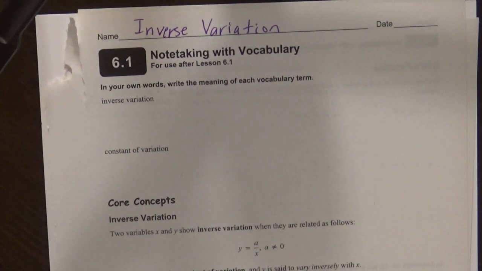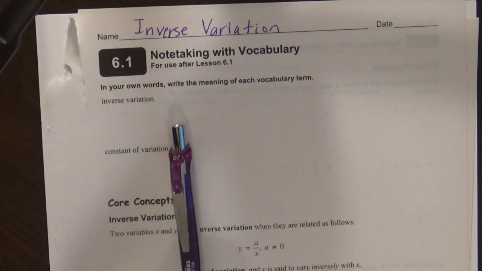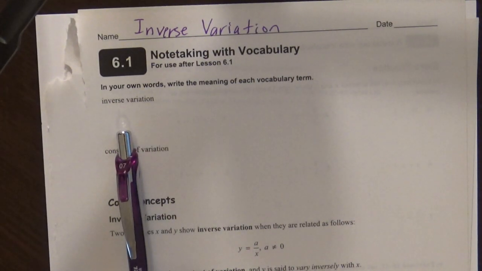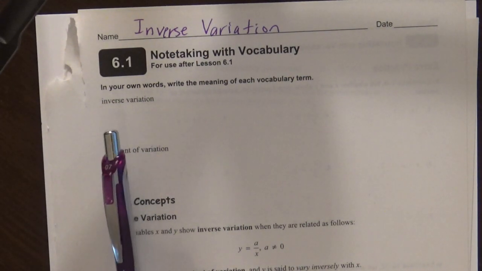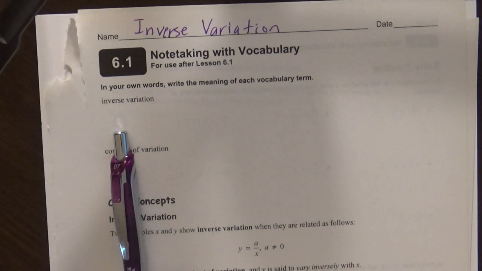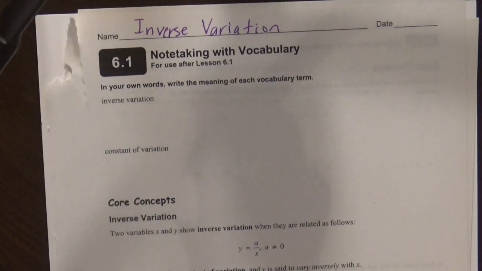Welcome to section 6.1. In this section we'll be discussing inverse variation. We're asked to express in our own words the meaning of each vocabulary term. Inverse variation simply tells you how two variables are related to one another. If it's inverse variation, then that indicates that as one variable increases, the other variable decreases.